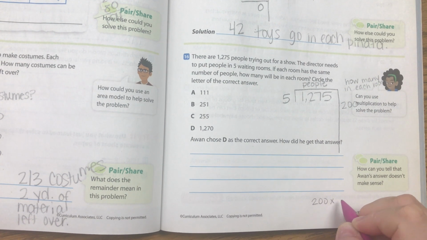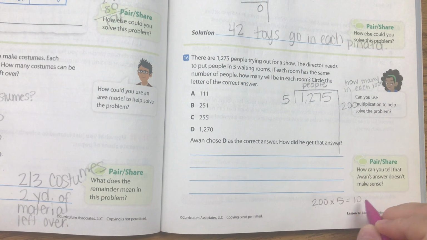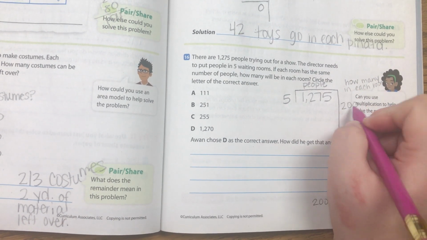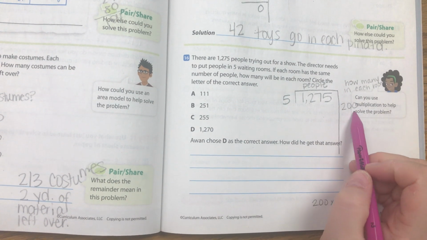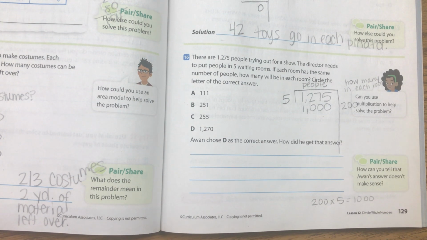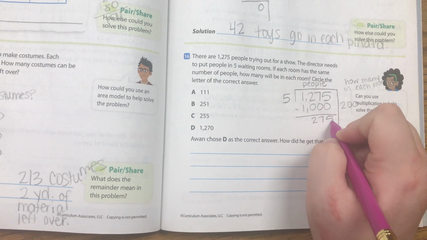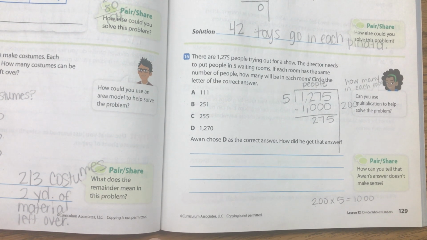200 groups of 5 is equal to 2 times 5 is 10. Add my 2 zeros. 1,000. Woohoo! If we go ahead and put 200 people in each room, we have 1,000 people put away into their room. But we still have 275 people left to put somewhere.